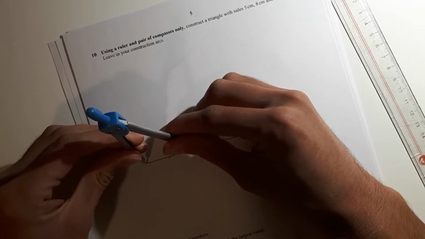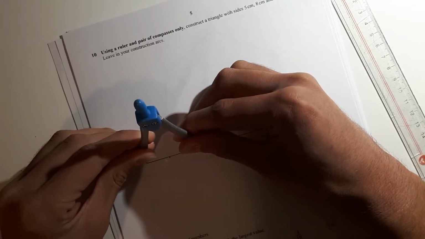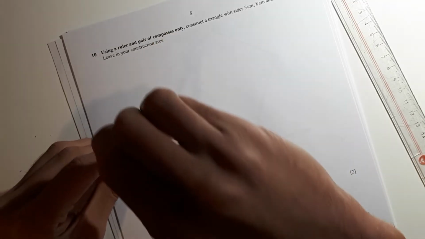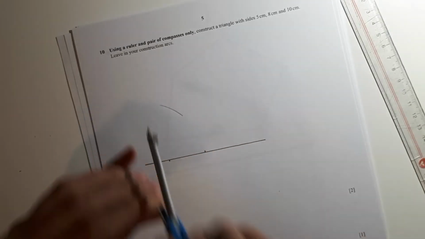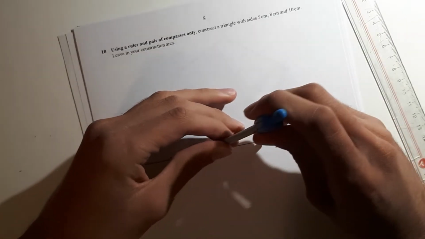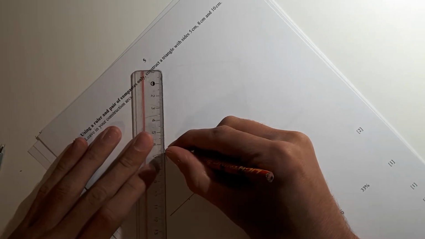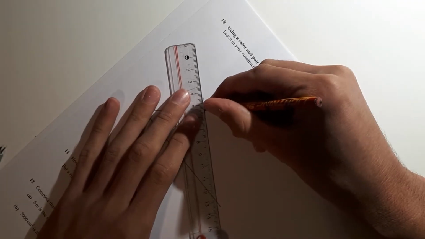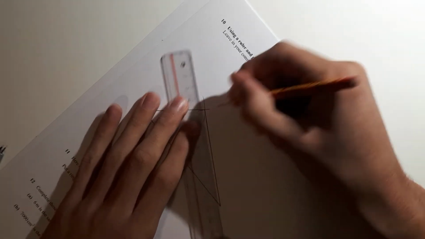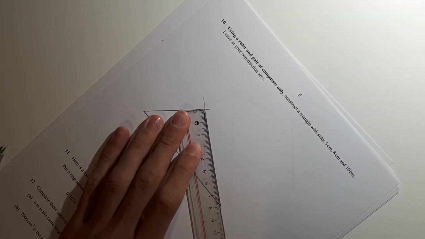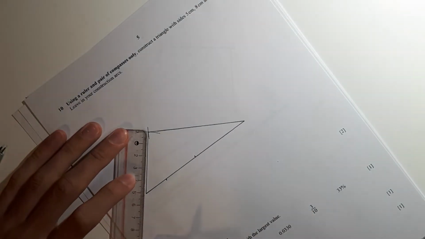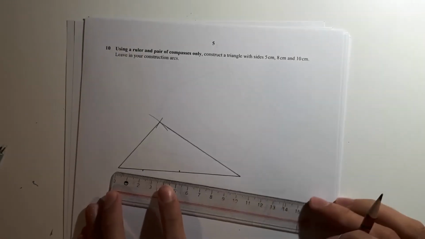So to make the first side, we're going to do like this. Set the compass over here and draw an arc over here, and then we're going to do the same over this side and draw another arc. Now we're going to draw the lines with the ruler. And we can check that this side, for example, is 8 centimeters, this side is 5 centimeters, and this side is going to be 10 centimeters.